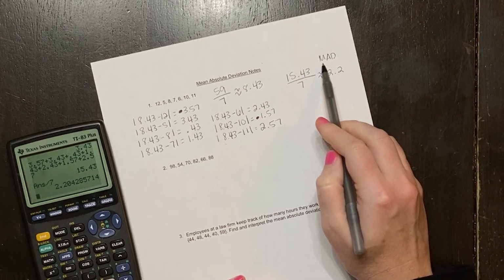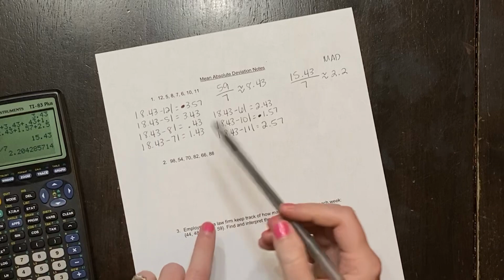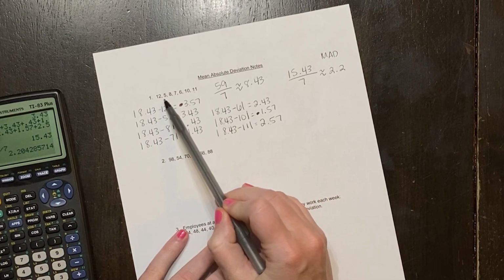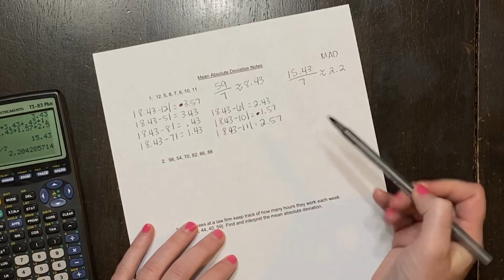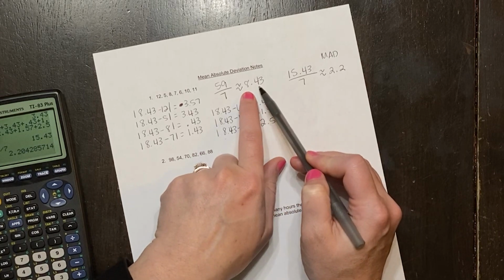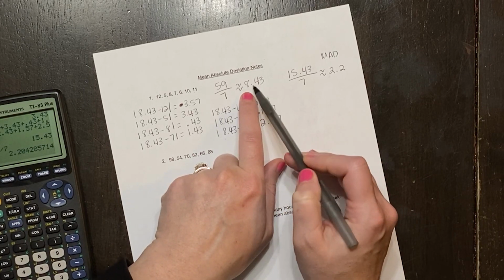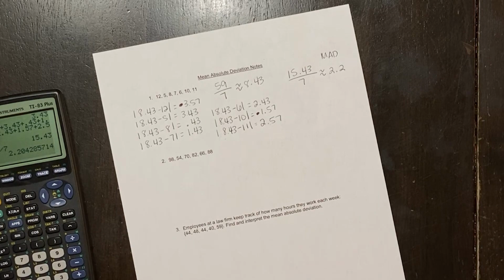So that's saying that on average, each of these data pieces are about 2.2 units, whatever that unit may be, away from the actual mean in this problem. So if the average is about 8.43, the average distance away from it is about 2, so kind of plus or minus 2 from this amount.